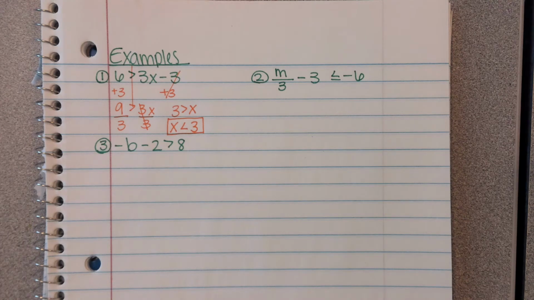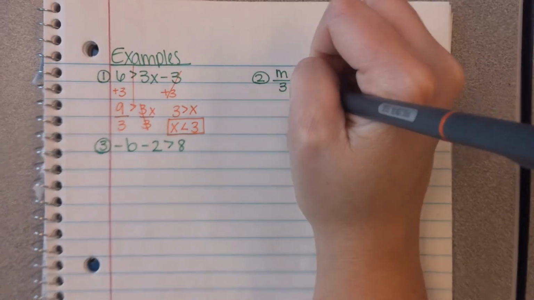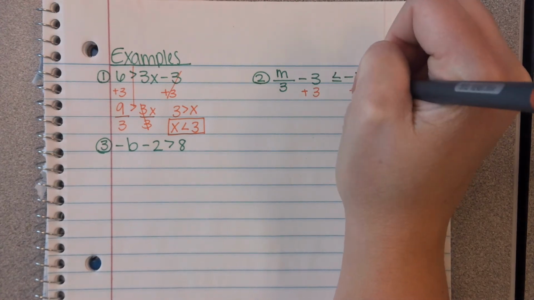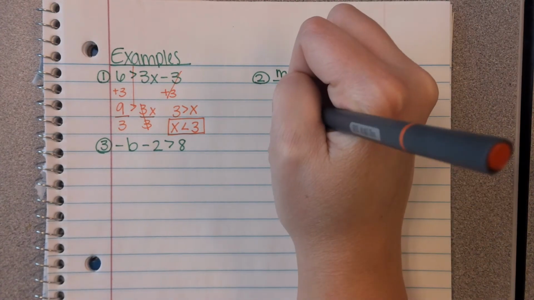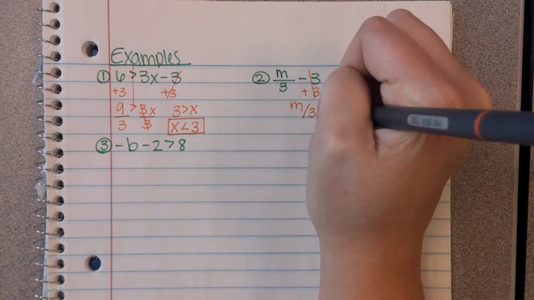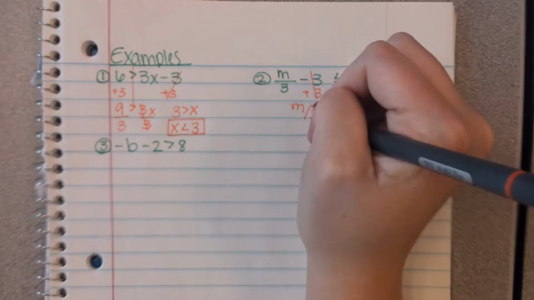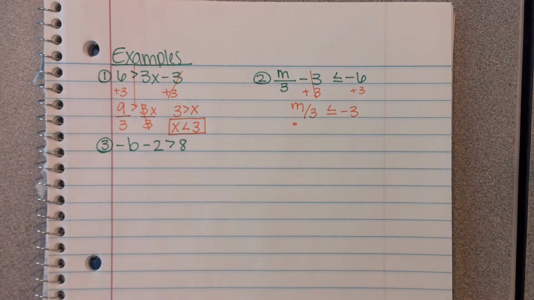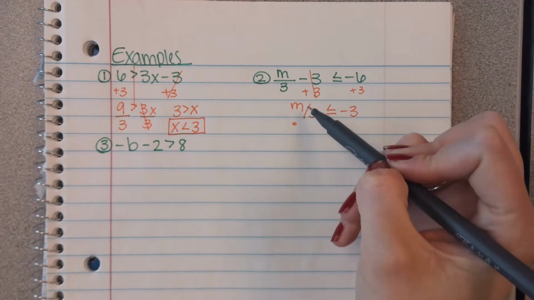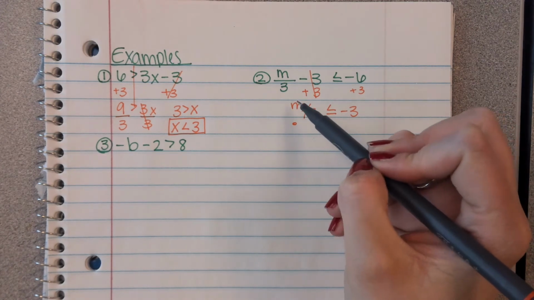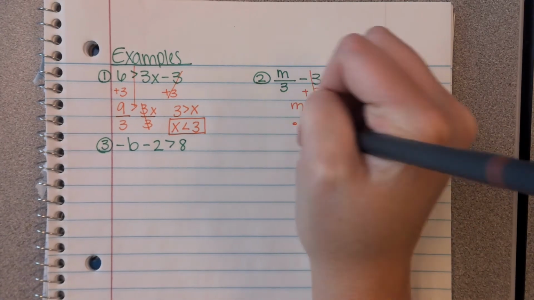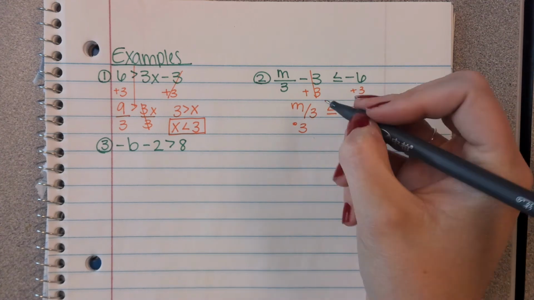Okay, hopefully you've had a chance to try them. On number 2, you should have added 3 and got m over 3 is less than or equal to negative 3. Then you're dividing by 3. Okay, sorry about that. We had an announcement. So we're dividing by 3. So the opposite of that is multiplying by 3. So I'm going to multiply both sides by 3.